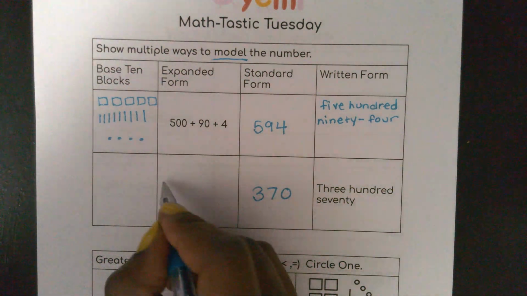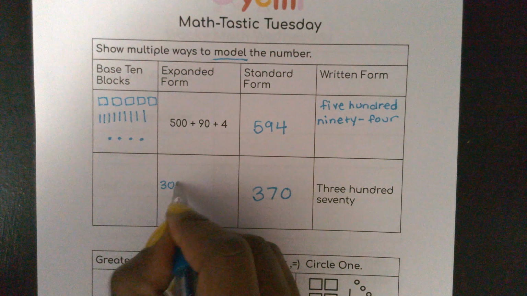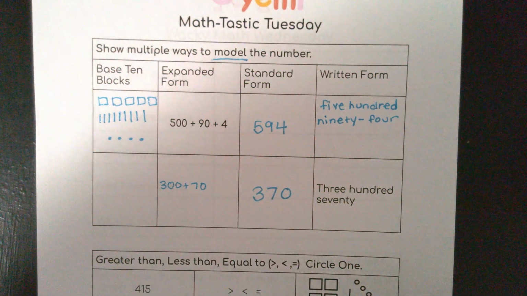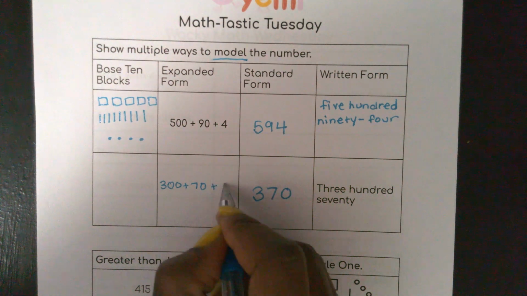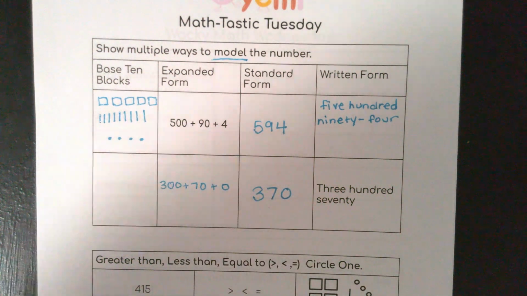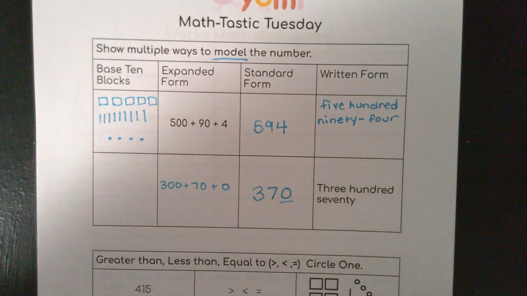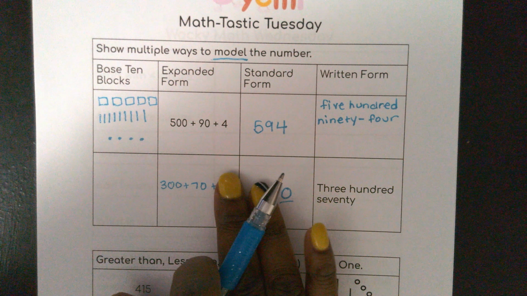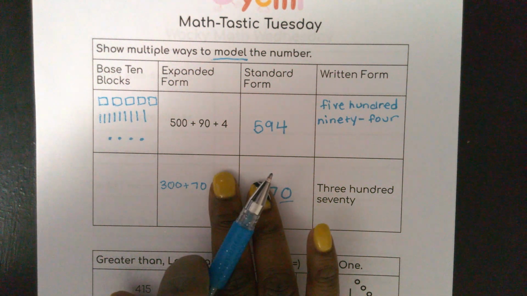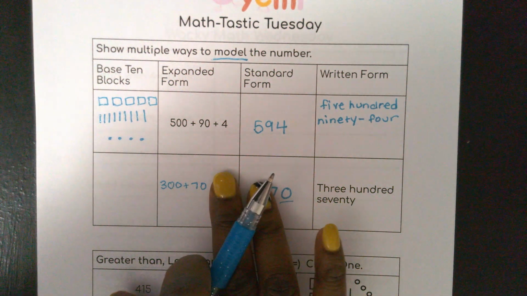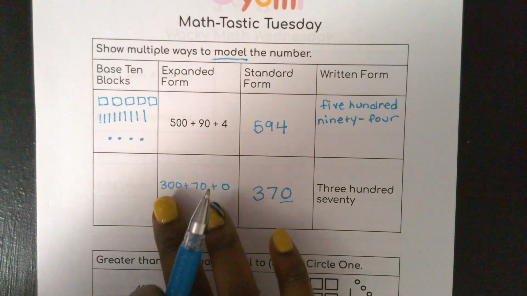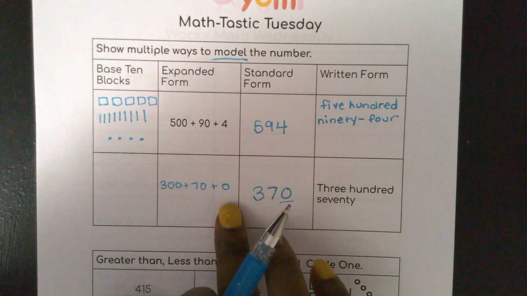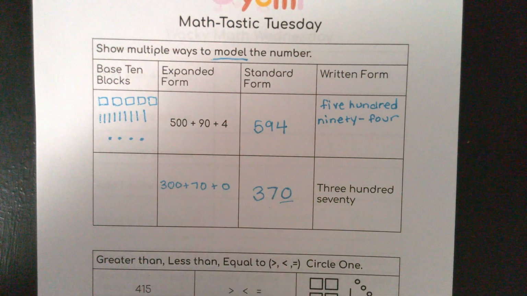In expanded form, I have 300 plus 70. Some students like to do the plus 0 just so that they represent that ones place, just like we represented it here. But you can just leave it without the 0 also. And that still shows expanded form. So whether you do it as hundreds and just tens, or if you do it hundreds, tens, and 0 ones, either way works.